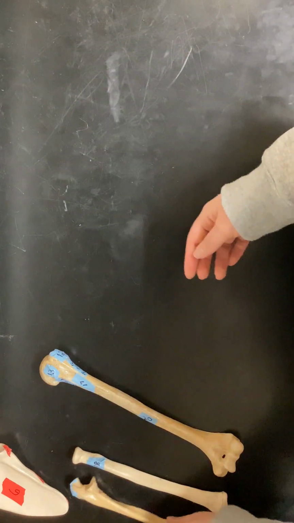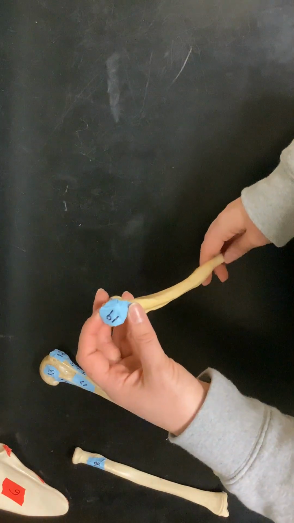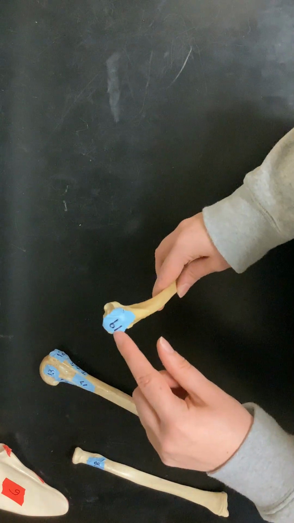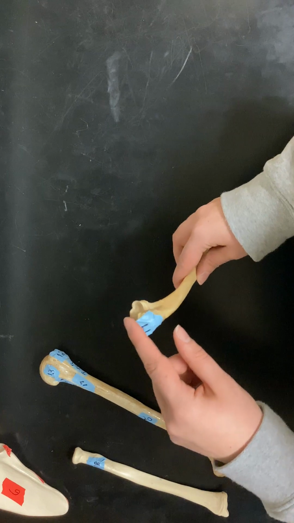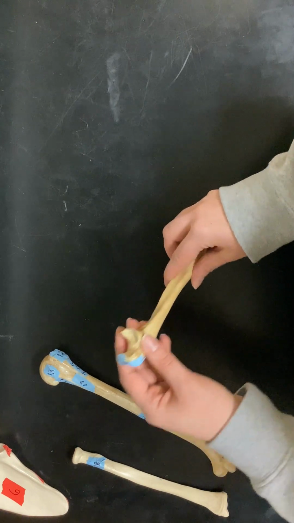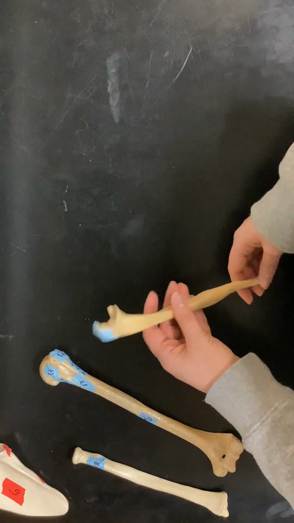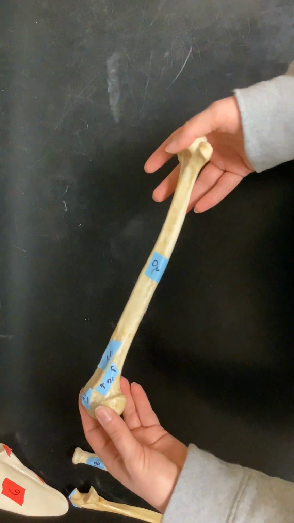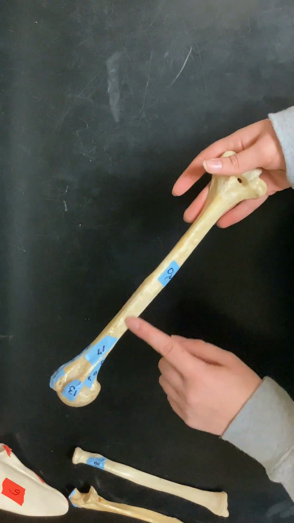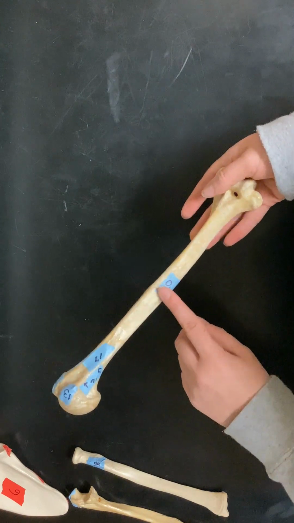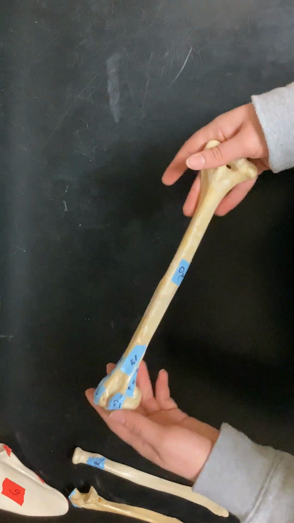Okay, and then for triceps brachii long head, we are on the ulna for number 19, and we are on the olecranon process, which will be your common insertion for your triceps. Okay, and then back on the humerus for number 20, we are on the medial mid-shaft of the humerus for the insertion of coracobrachialis. Hopefully that was helpful.